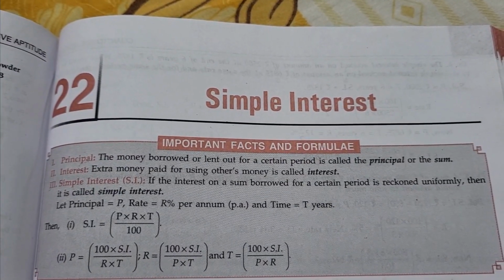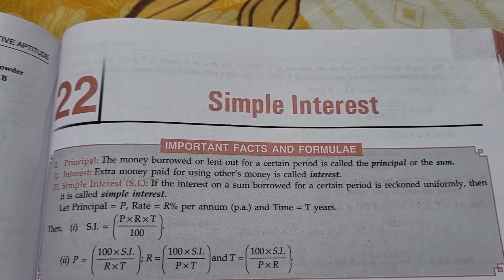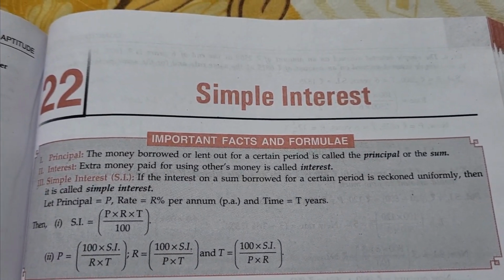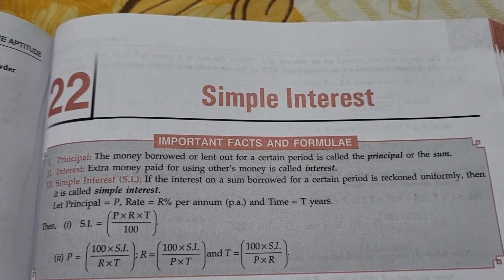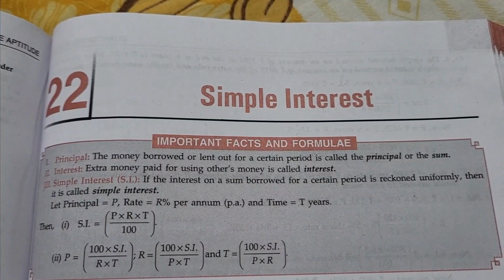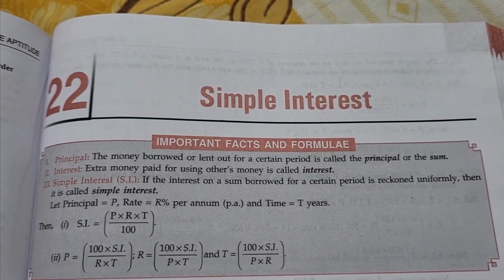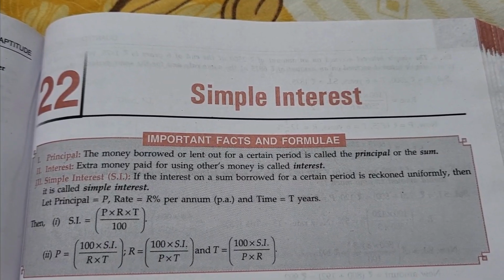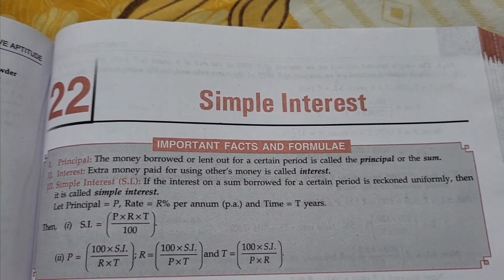If I return the exact money that needs to be returned within those 5 months as per the laws of the bank, then that is known as reckoned uniformly. Then this is called simple interest.